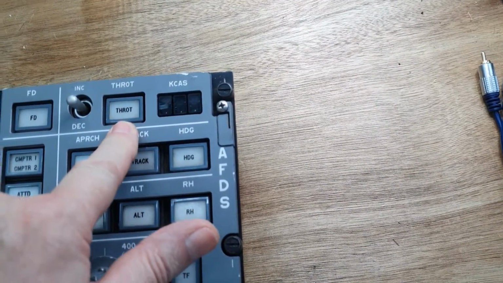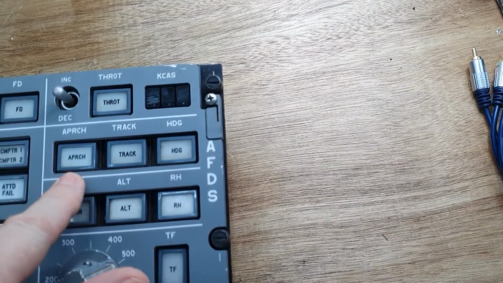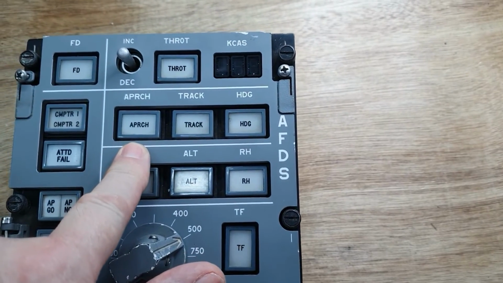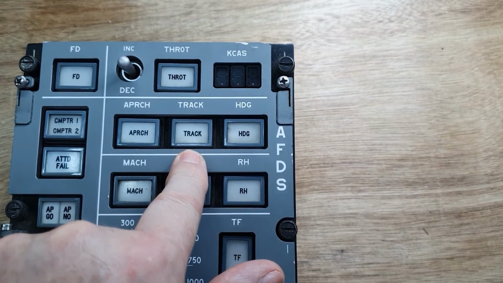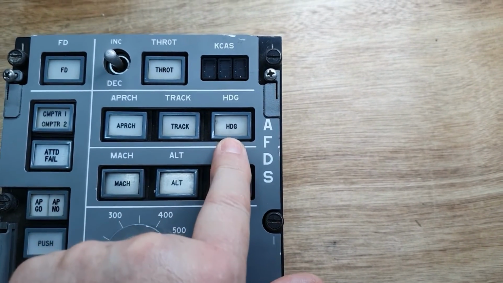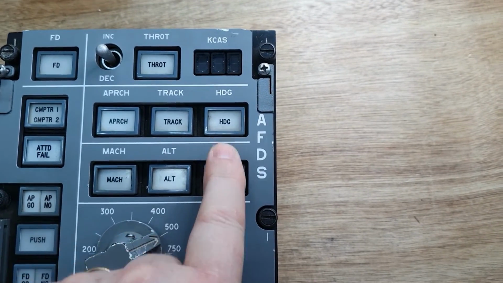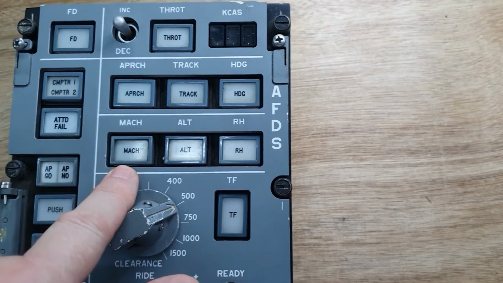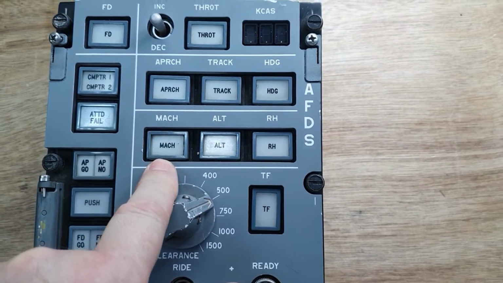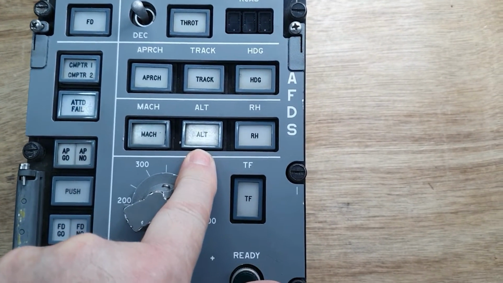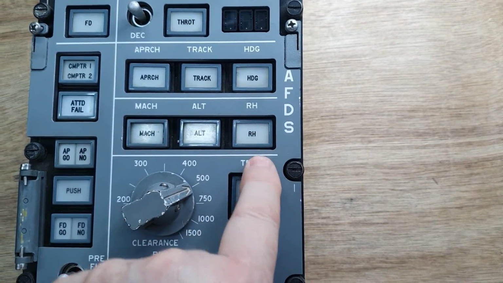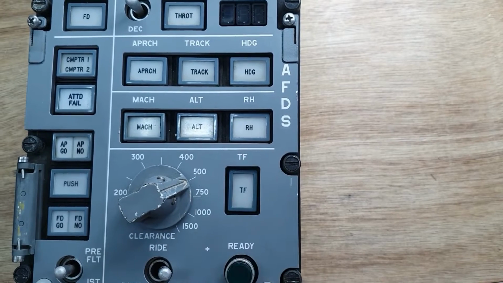It can control the throttle, control whether it's approaching a runway somewhere, tracking for a particular target, or heading a particular direction they want to travel in. The system could automatically control the speed, the Mach, the altitude of the aircraft, and the radar homing, as they call it, where it would home in on a radar target or a marker.